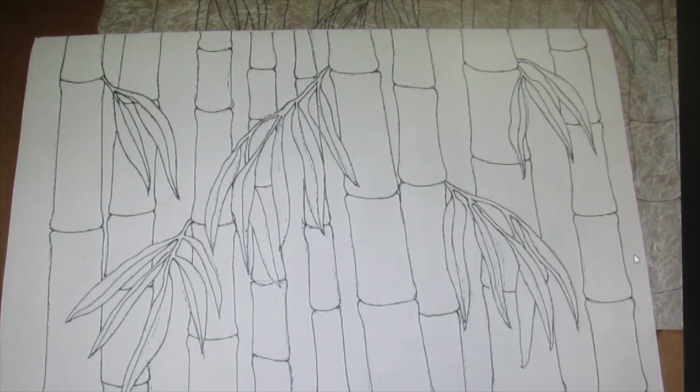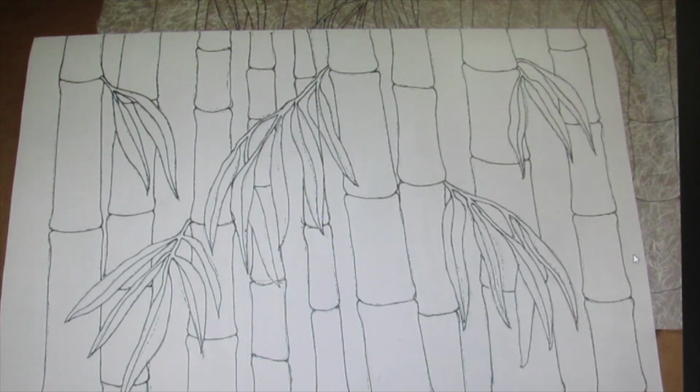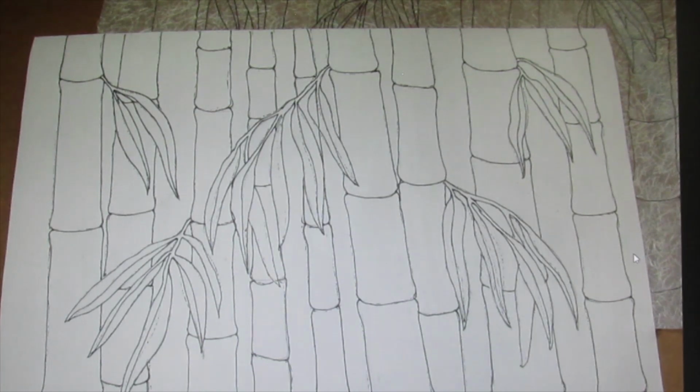I think down the line I'm going to be doing demonstrations on painting this particular bamboo drawing on other surfaces, possibly gin washi, possibly Arches watercolor paper, maybe Yupo, I'm not sure. But stay tuned and we'll see what happens with this drawing down the line.